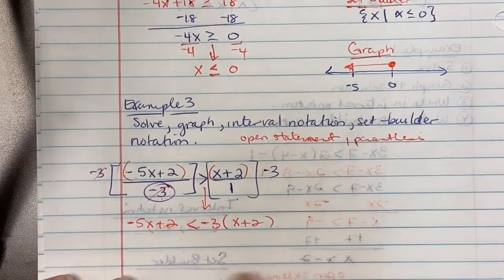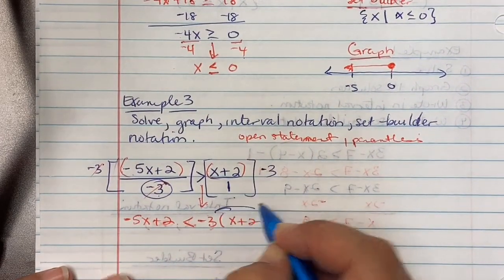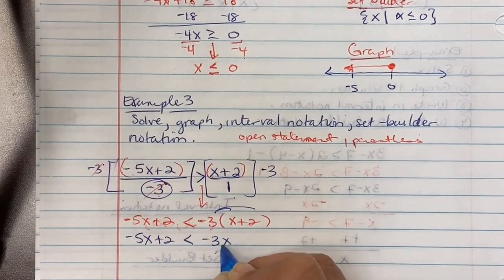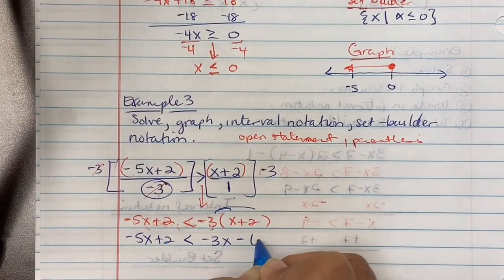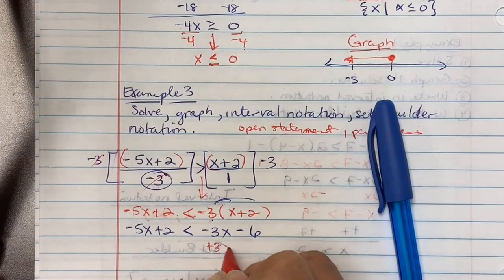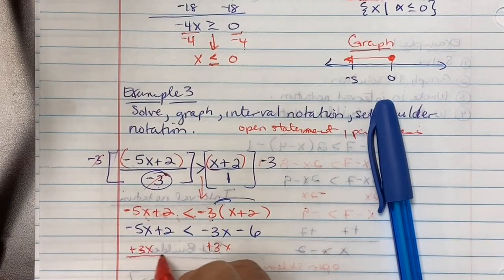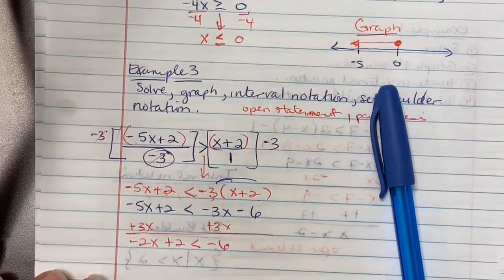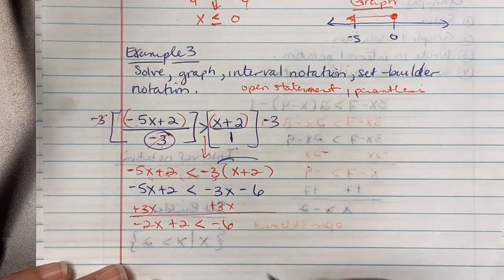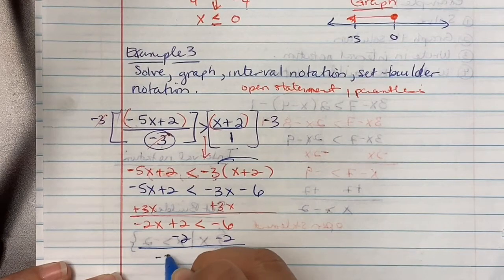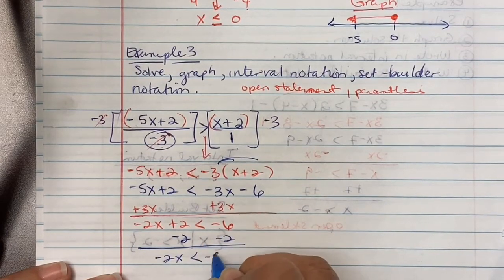Before we can do any movement, you need to distribute. So we have -5x plus 2 less than -3x. Negative and a positive makes it -6. Add 3x over. So we become -2x plus 2 less than -6. Subtract the 2 over. -2x is less than -8.